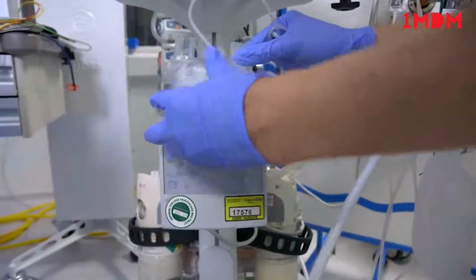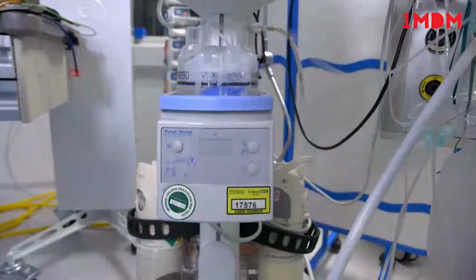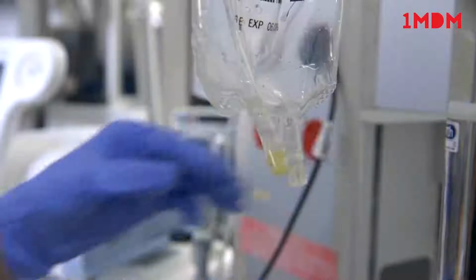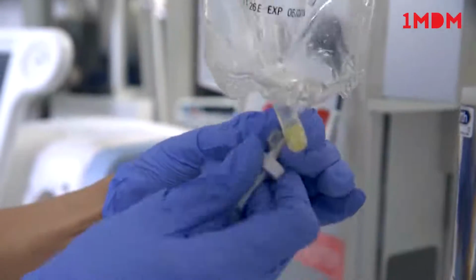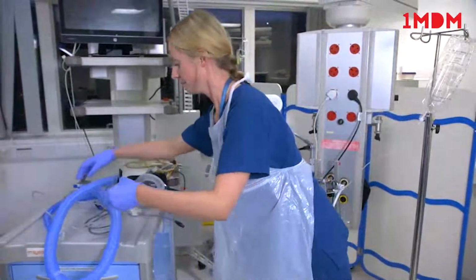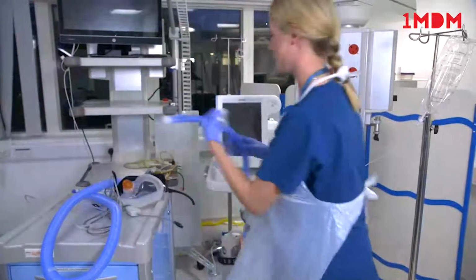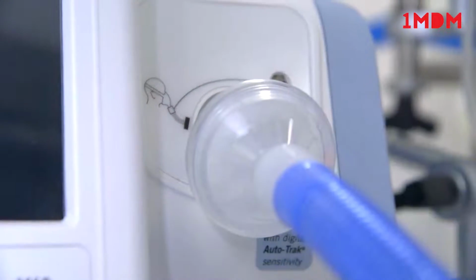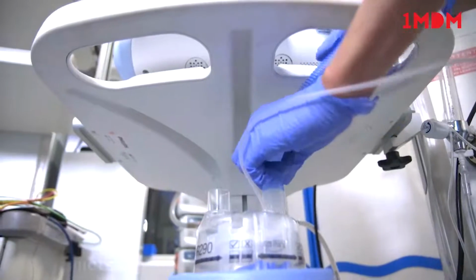This is the humidification box. Attach the water chamber to the heating plate, then attach to a bag of sterile water. Attach the bacterial filter to the circuit and then attach to the ventilator. Attach the other end of the short circuit to the humidification box.